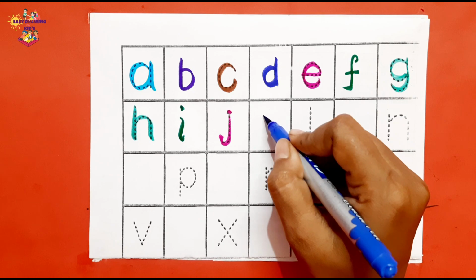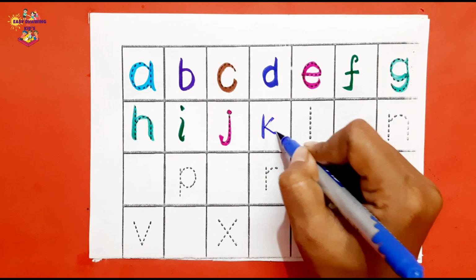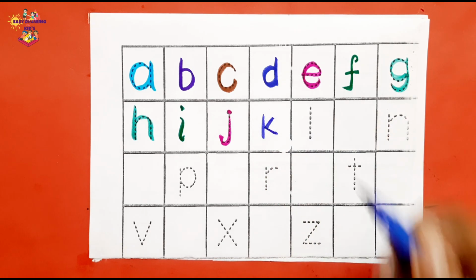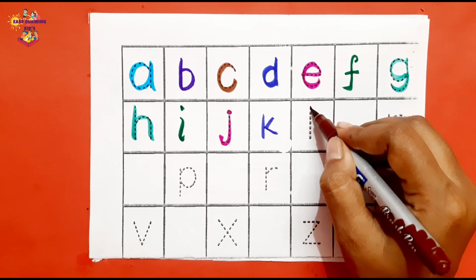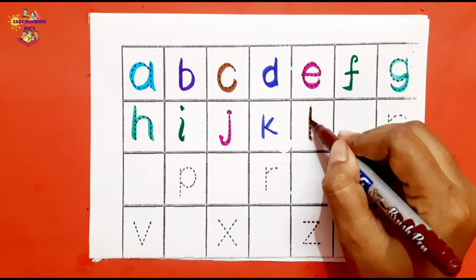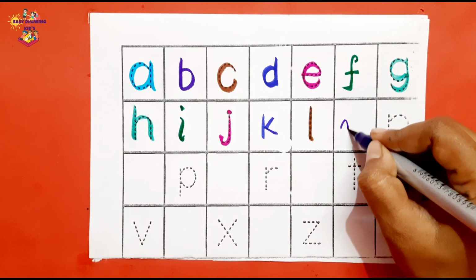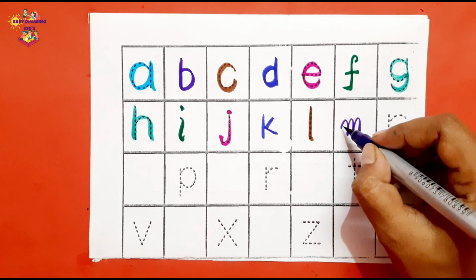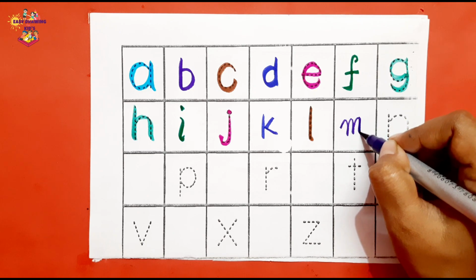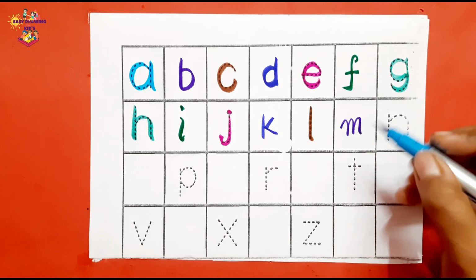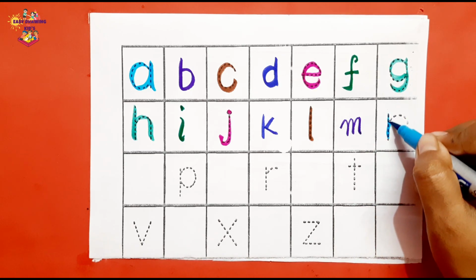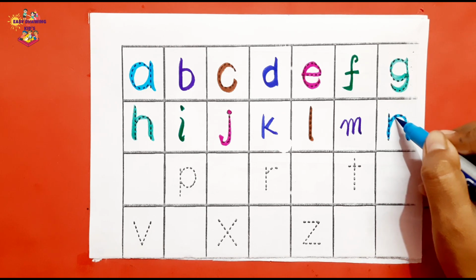Blue color. K is for key. Brown color. L is for louse. Purple color. M is for mosquito. Sky blue color. N is for newspaper.